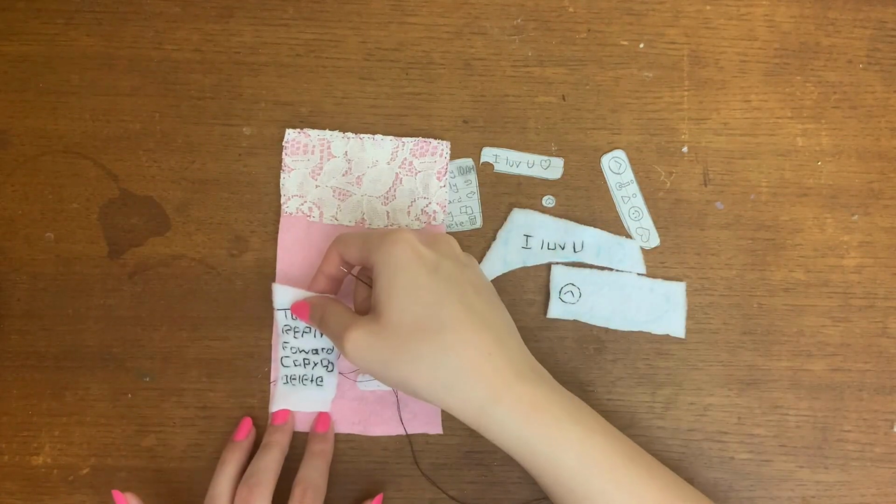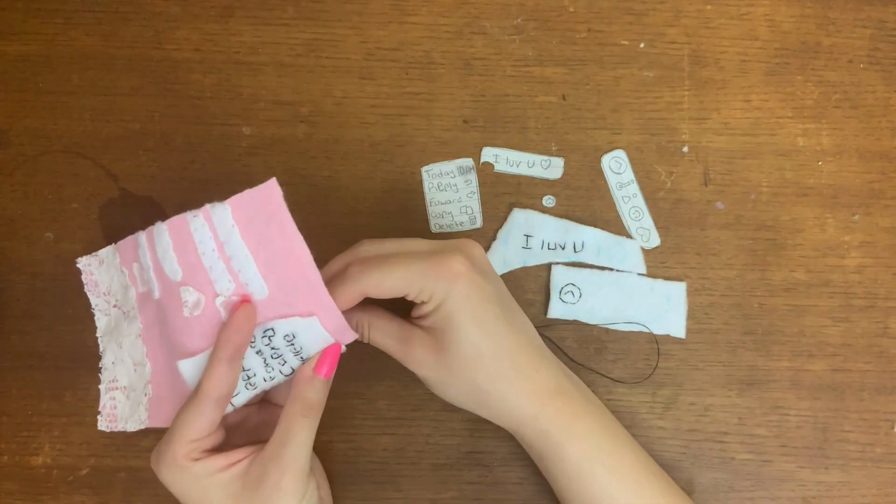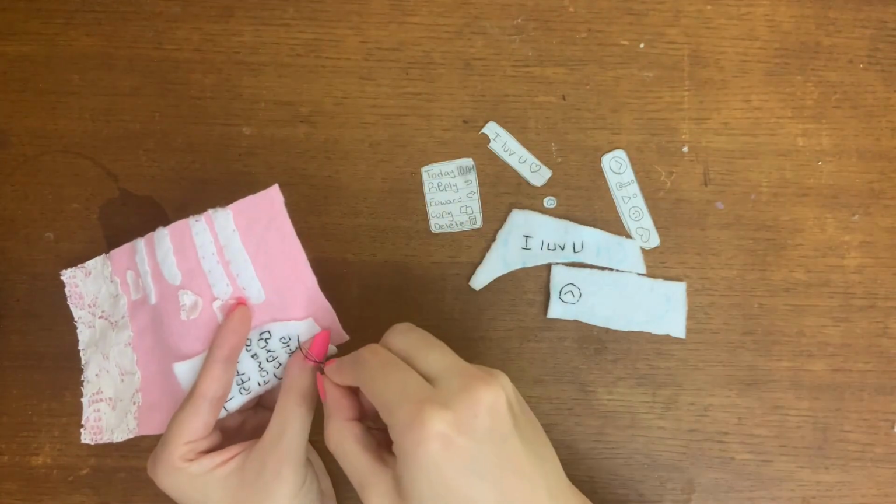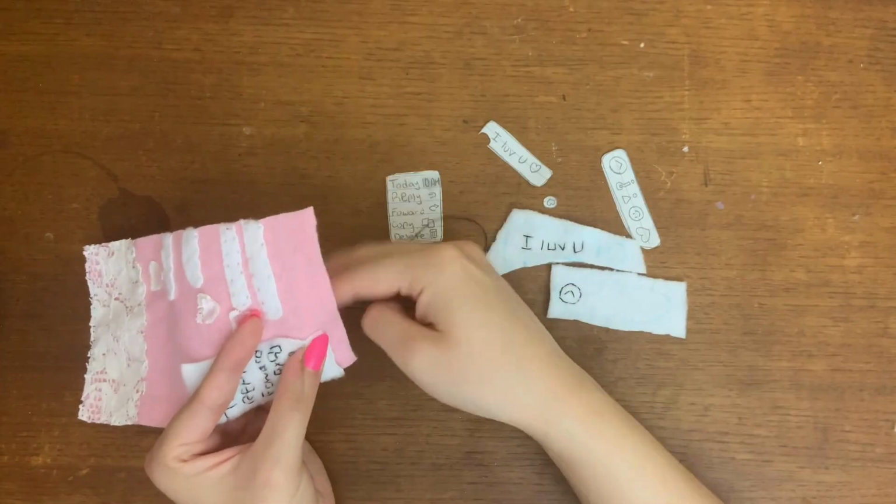And moved on to sewing it onto the pink fabric. Using a back stitch, I tried to make the lines straight like how a box would be. Then I cut off the extra fabric pieces that were sticking out.